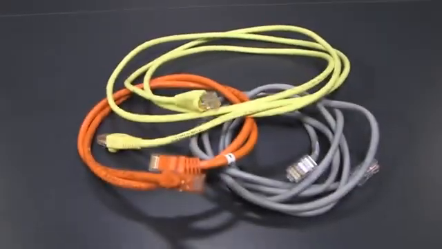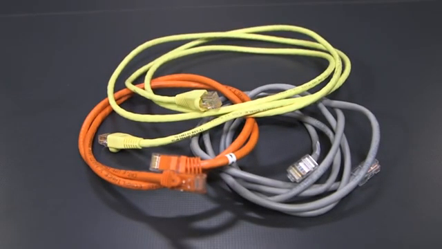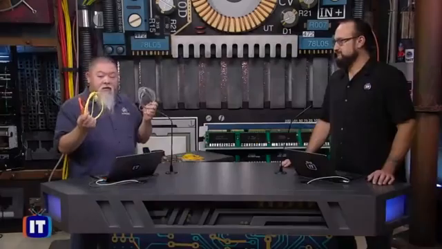All right, Wes, I have 3 different copper cabling wires here, okay? Now, when I look at them, they look all the same. What about to you? Oh, I can tell the difference, the colors. Yeah, the colors are different. Doesn't really help though, right? Yeah, that really doesn't help.